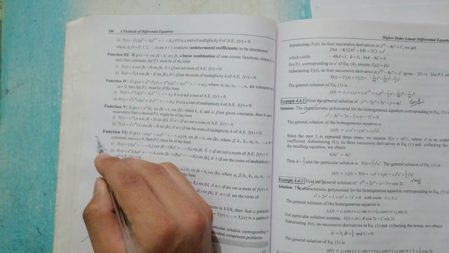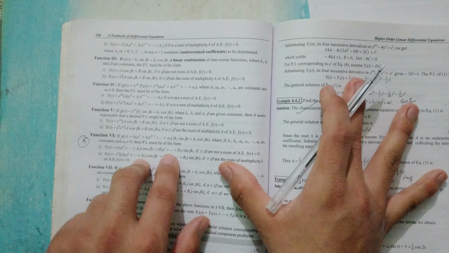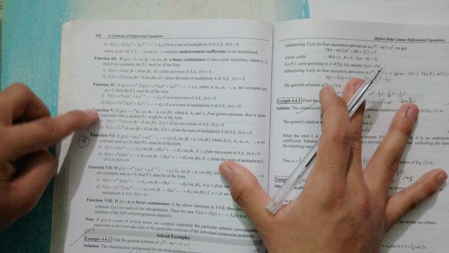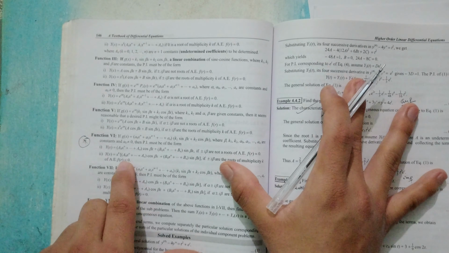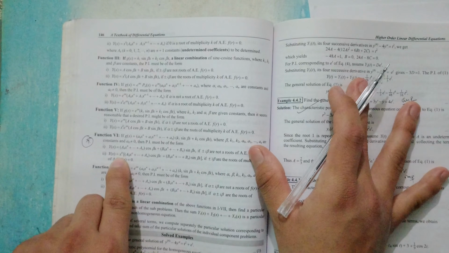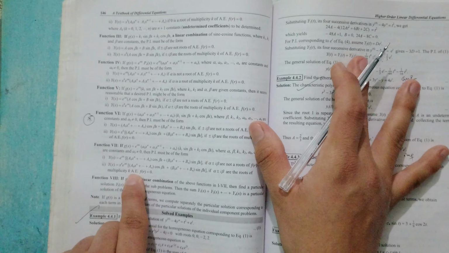So it is an important case because it changes the format from what it was in the previous cases. Again, if these are the roots, then we multiply x to the power k to the whole solution. The same thing is here.